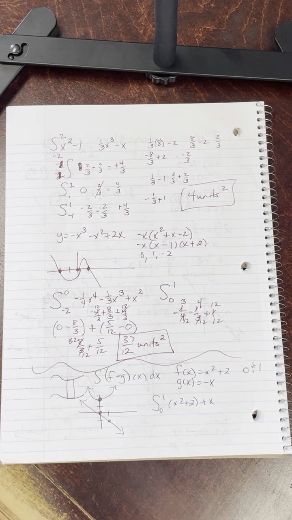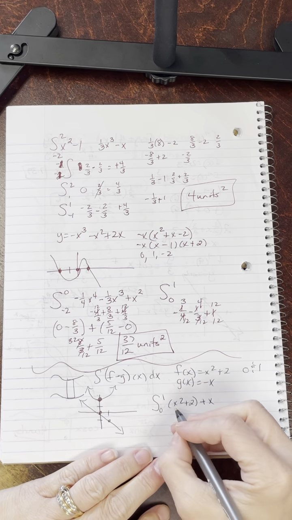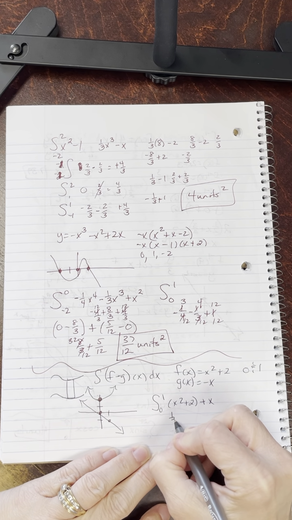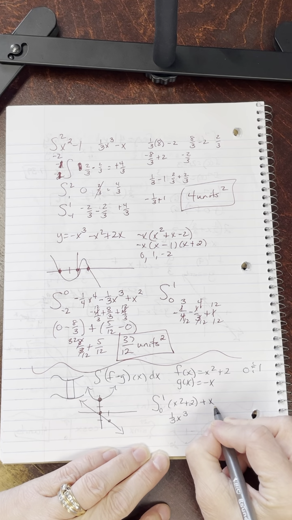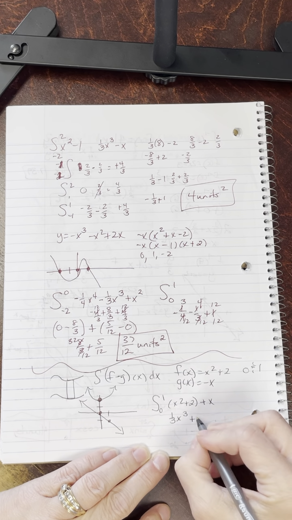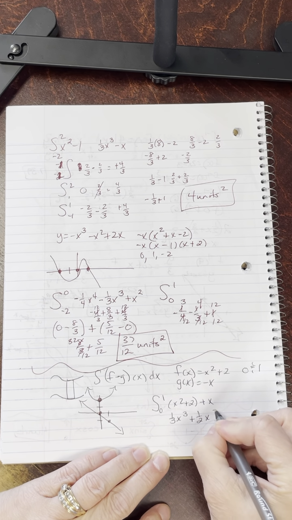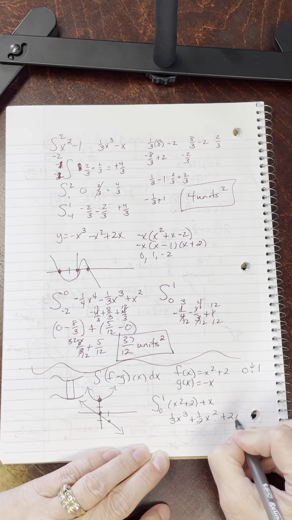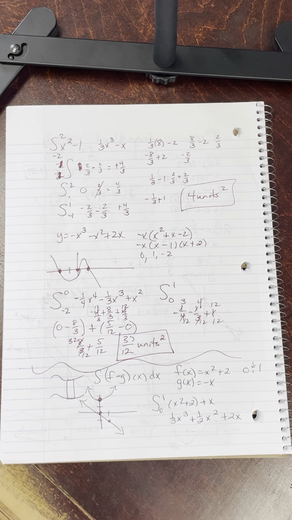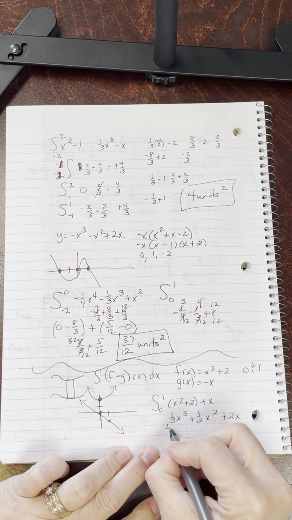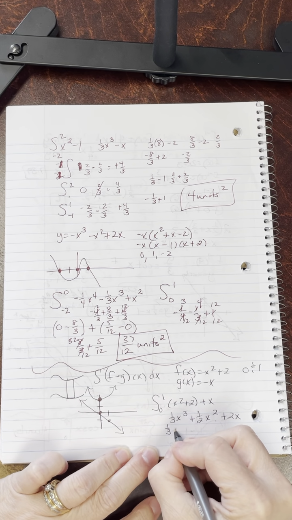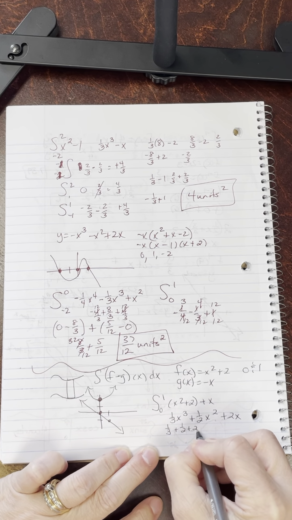And so, no like terms in that. So when we integrate, this becomes 1/3 x cubed. And I'm going to just put them in order here. So 1/2 x squared and then plus 2x. And then we're going to plug in the 1. So that's going to be 1/3 plus 1/2 plus 2.